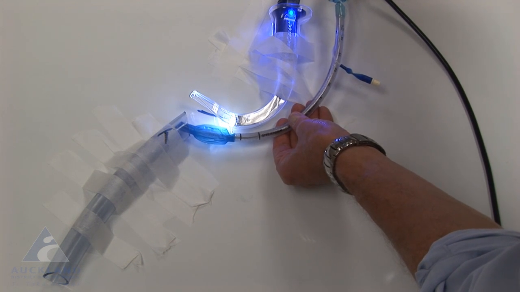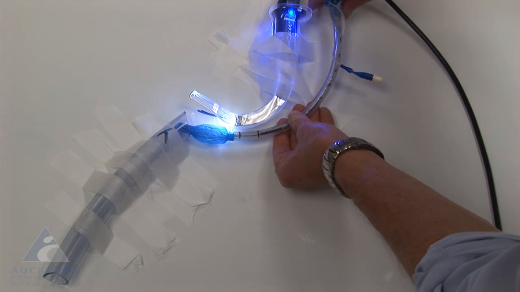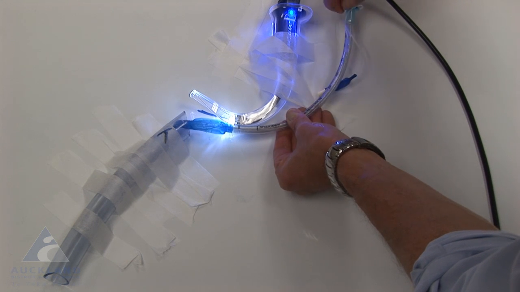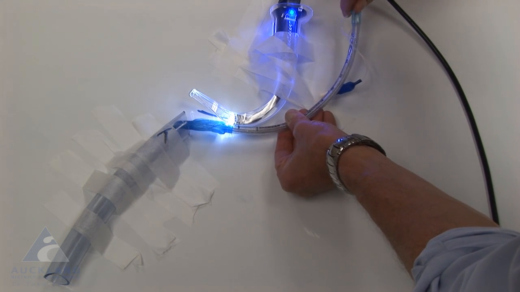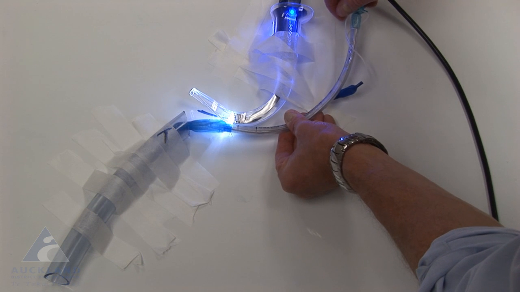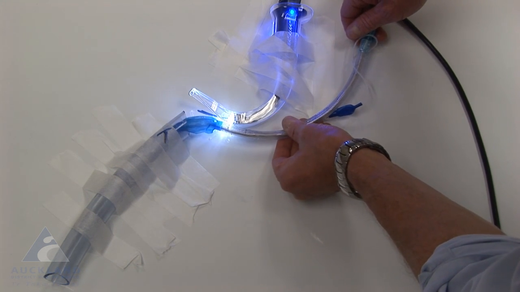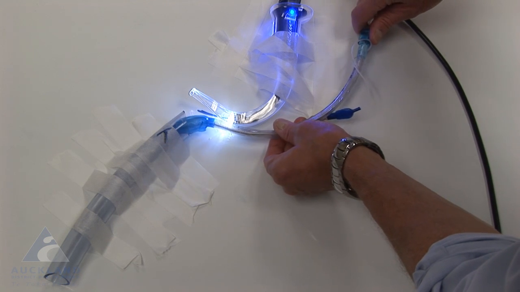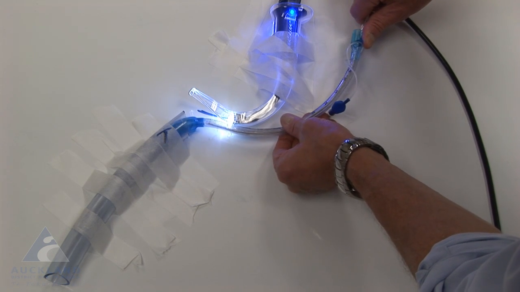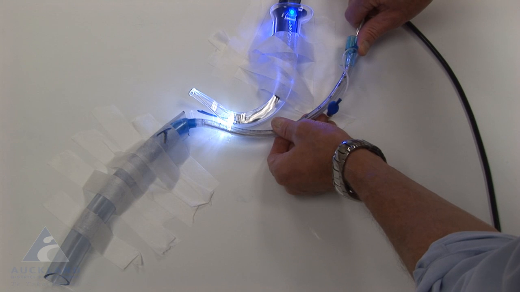I pull the stylet back, and I've pulled it back a couple of centimeters here, and then we're actually going to spin the endotracheal tube on the stylet, and you'll start to see it spin, and you can see how it's broken the friction on the anterior tracheal wall, and it's going to advance down off the end of the stylet and down into the trachea.